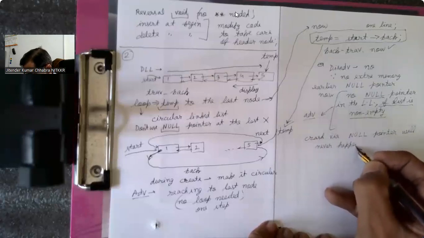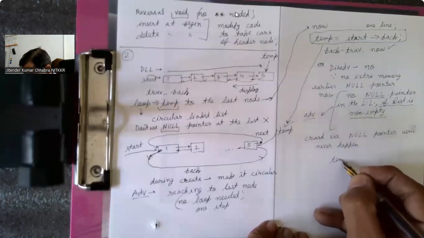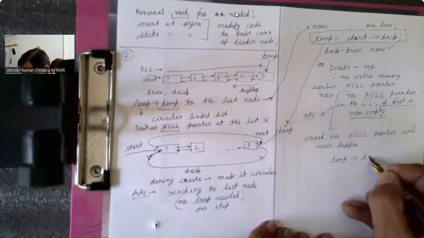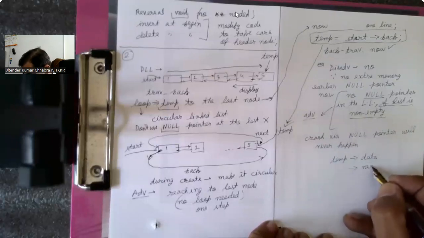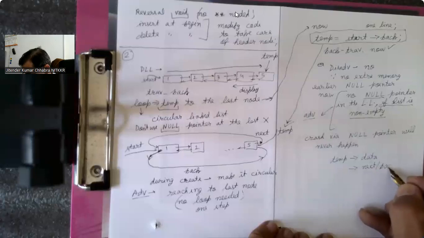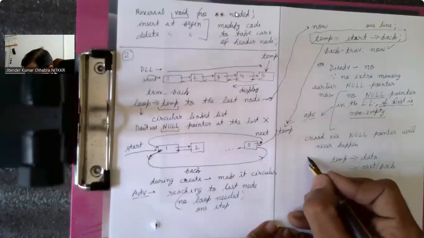Because if at some stage you write, let's say, temp arrow data or temp arrow next or back, this code crashes if temp was null.